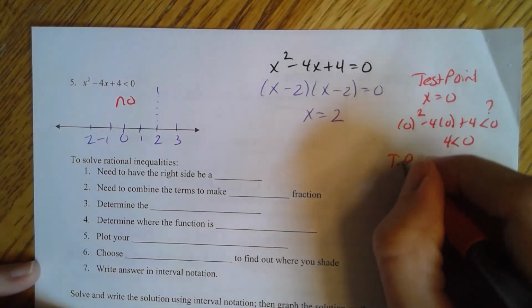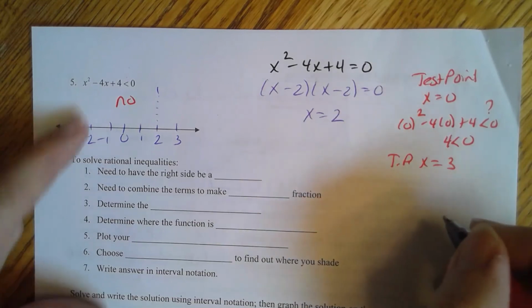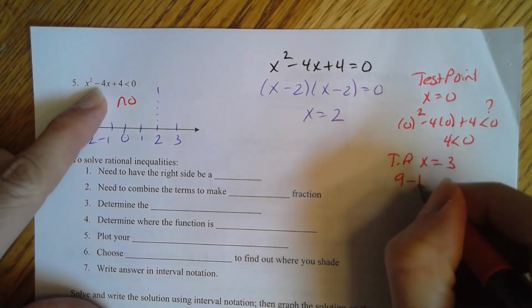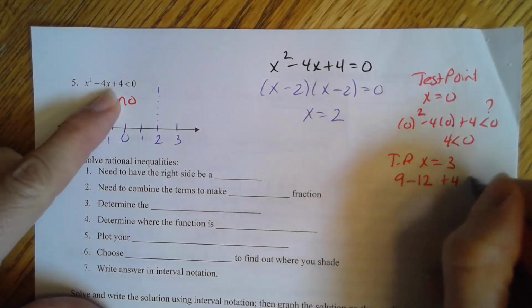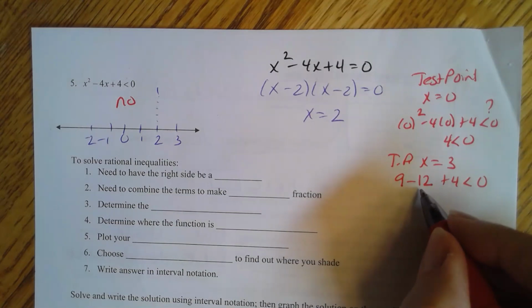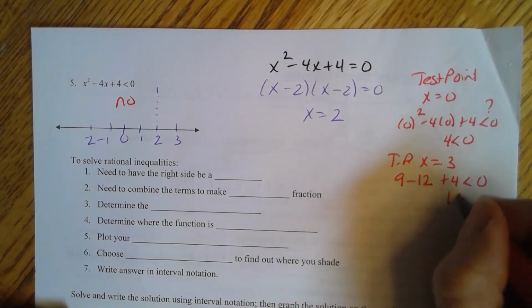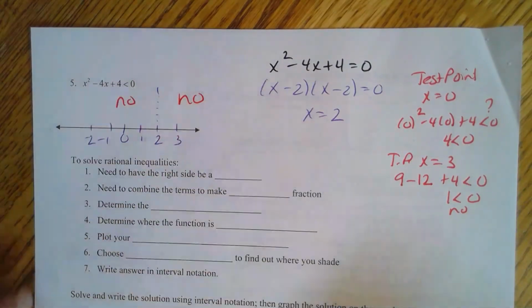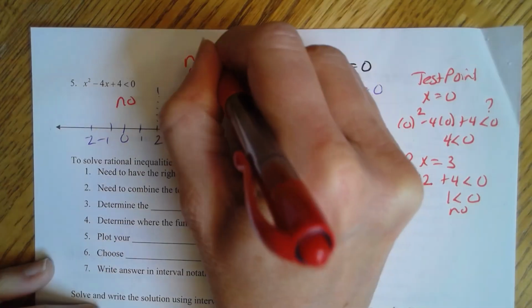If we do a test point of x equaling 3, plugging that in, we get 3 squared, which is 9, minus 4 times 3, which is 12, plus 4 is supposed to be less than 0. Well, 9 minus 12 is -3, -3 plus 4 is 1, and 1 is not less than 0. So this is a no. So the left side was a no, and the right side is a no.